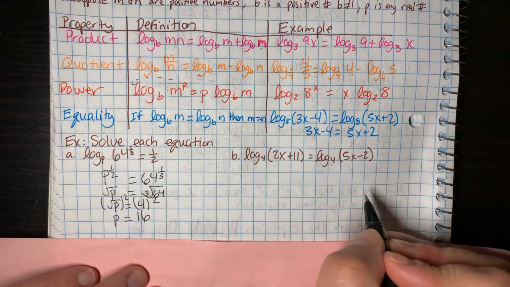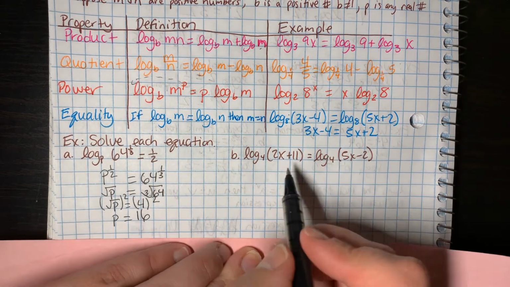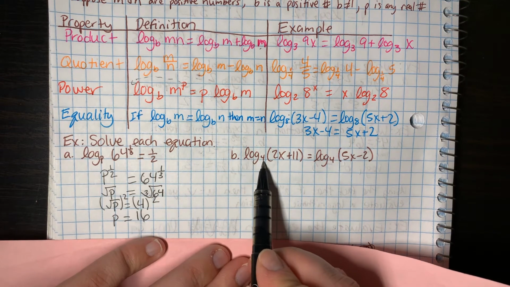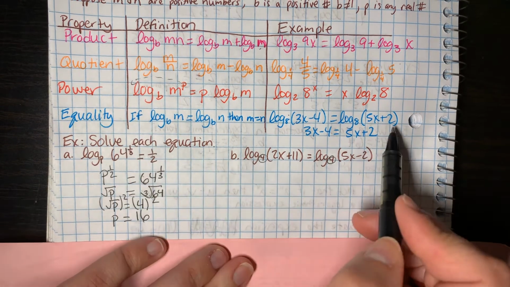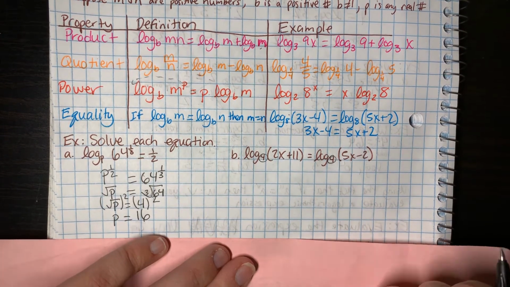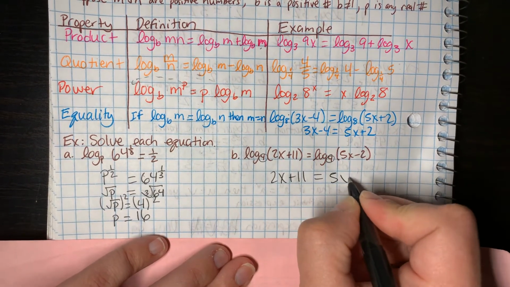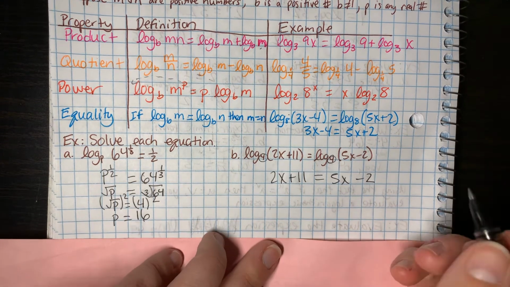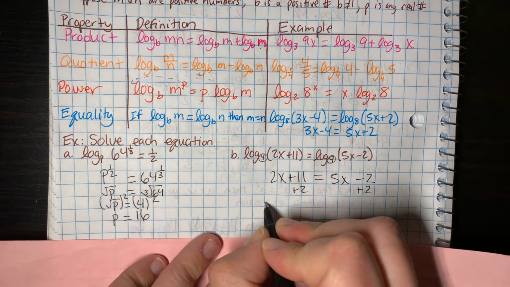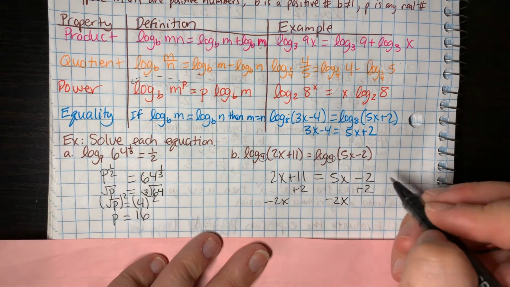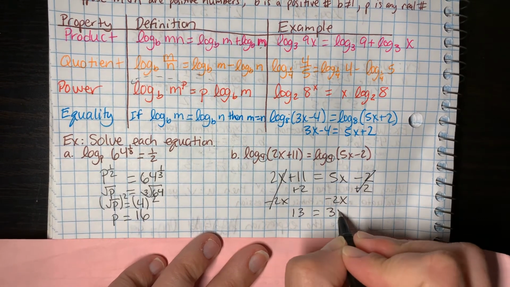All right, on to our next problem here. We'll notice right away that our log base is the same. Because they're the same, we can use this last rule. That means we can say that 2x plus 11 equals 5x minus 2. Yay, we have easy algebra, so I'm going to add 2 to both sides, and subtract 2x from both sides. So I'm going to have 13 equals 3x.